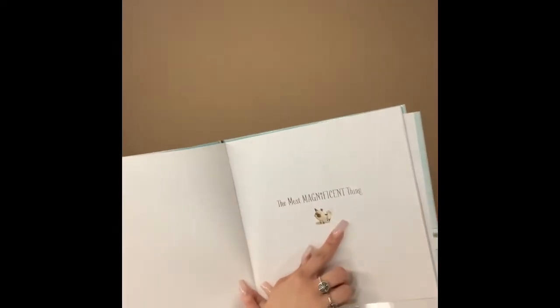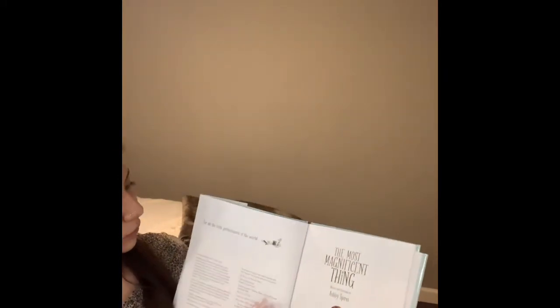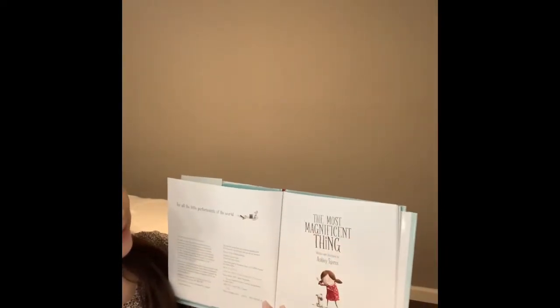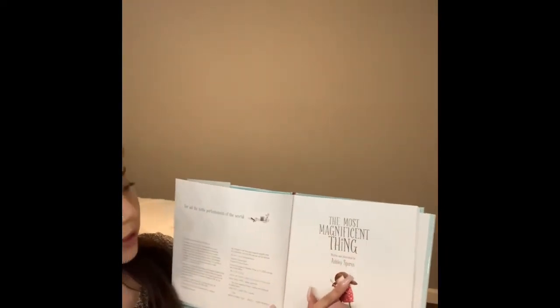It says, The Most Magnificent Thing. For all the little perfectionists in the world. The Most Magnificent Thing, written and illustrated by Ashley Spires.